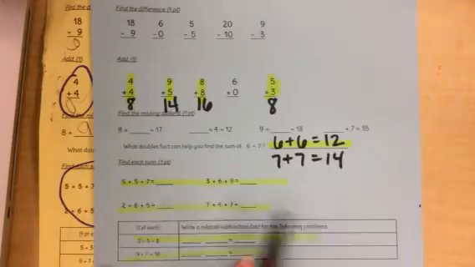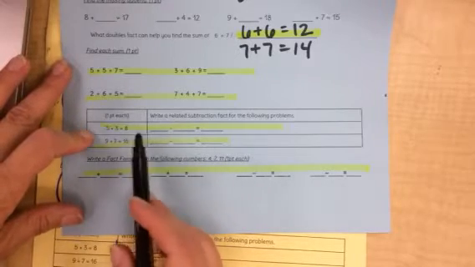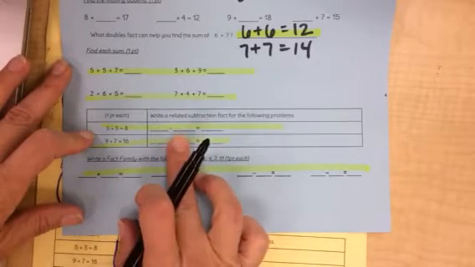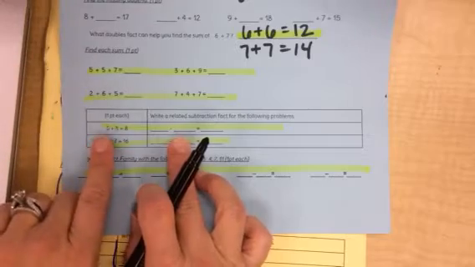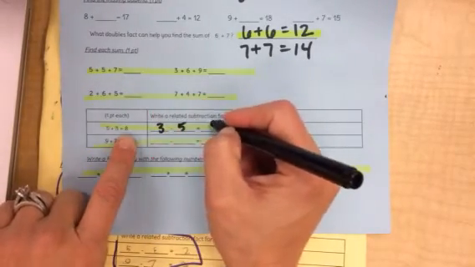This is just straight addition. So those are pretty self-explanatory. And the bottom part, a related fact, we actually call this flip-flop facts or turnaround facts. So if 5 plus 3 is 8, we know 3 plus 5 has to be 8.